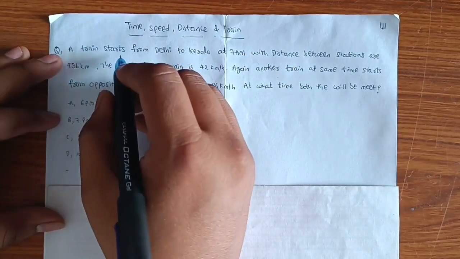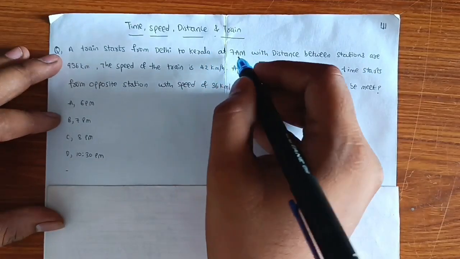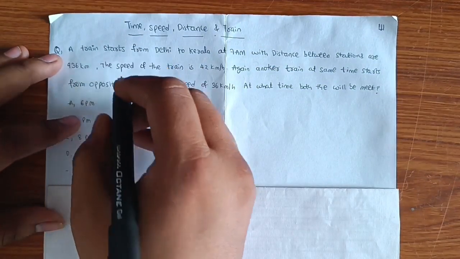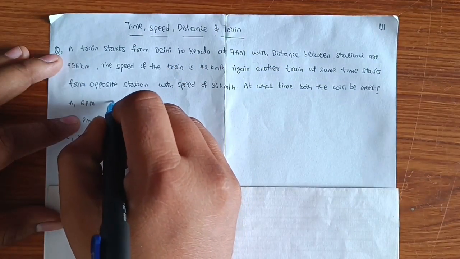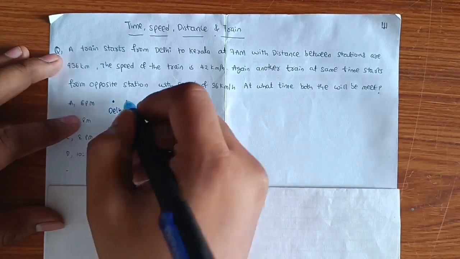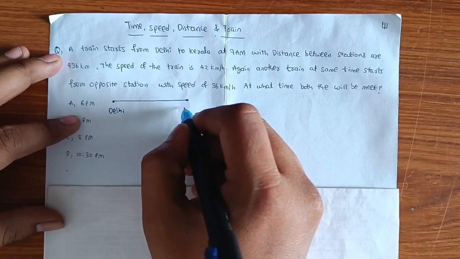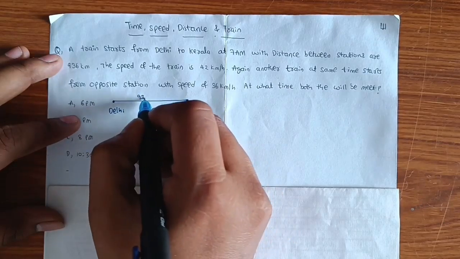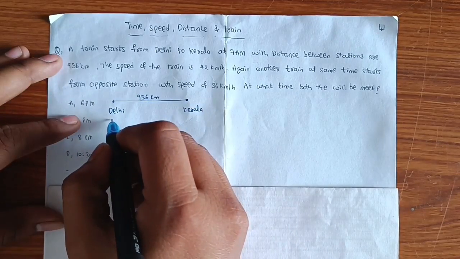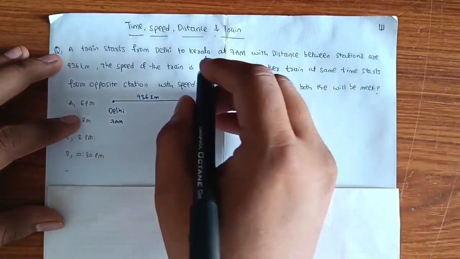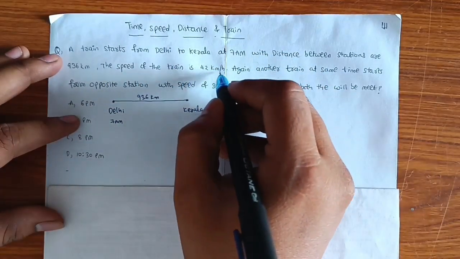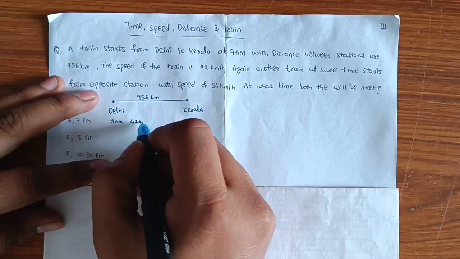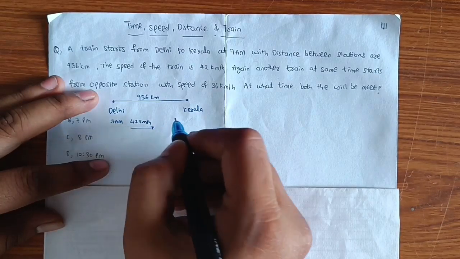The question is like this: a train starts from Delhi to Kerala at 7 a.m. The distance between the stations is 936 kilometers. So, let us draw the reference, with the train moving from Delhi to Kerala. The distance between the stations is 936 kilometers. The train starts at 7 a.m. The speed of the train is 42 km per hour, moving in this direction.